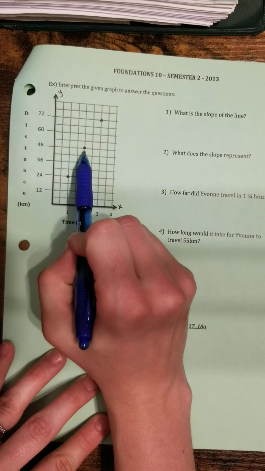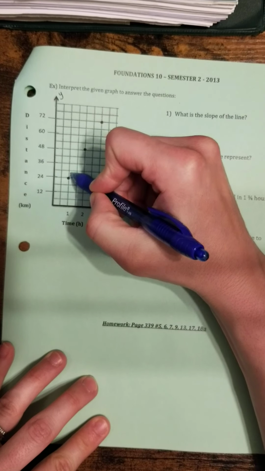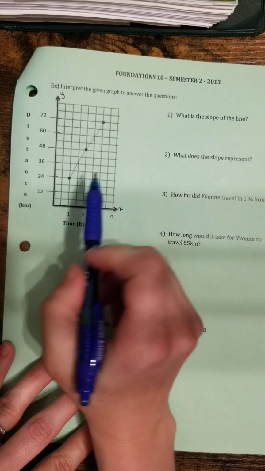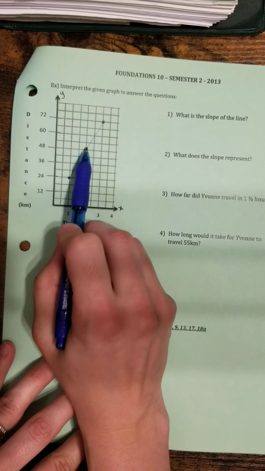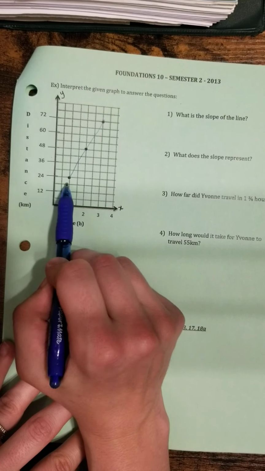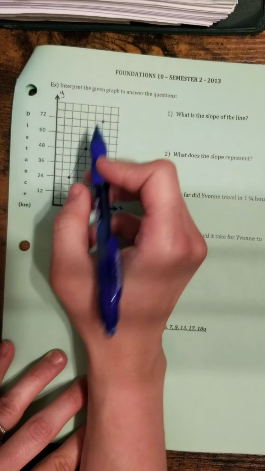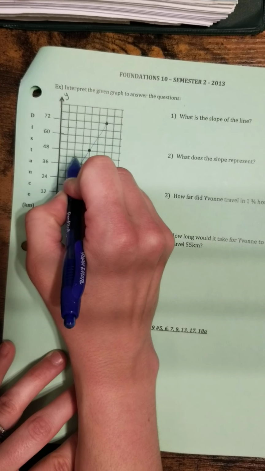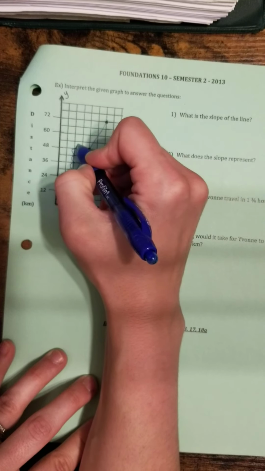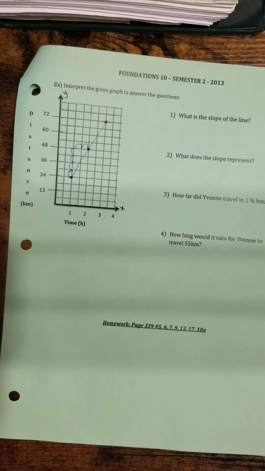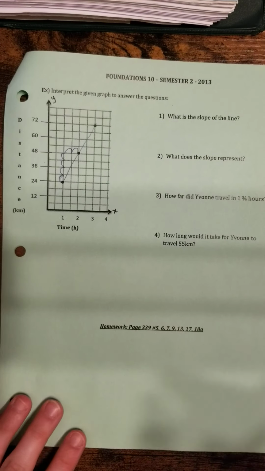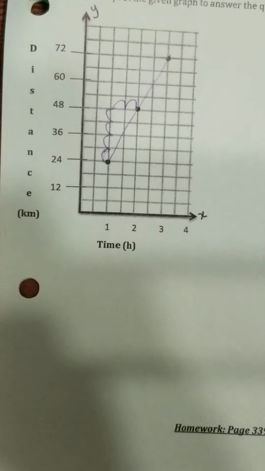Okay, so to figure out slope of the line, so here's our line right here. If we connect the dots, slope of the line, you have to choose 2 perfect points. So I have 3 perfect points. So choose any 2 you want and travel between the 2. 1, 2, 3, 4. 1, 2. Now, you have to be really careful here. I'm going to zoom in to show you what I mean.